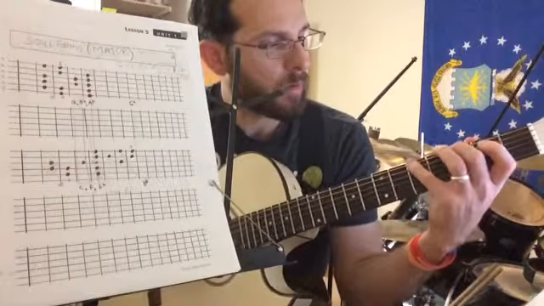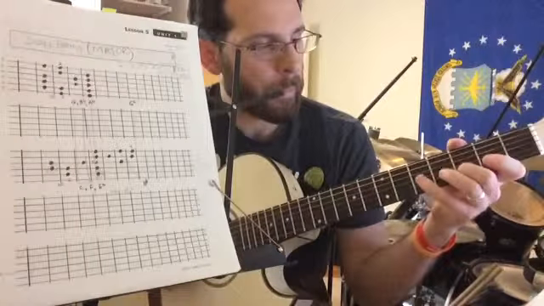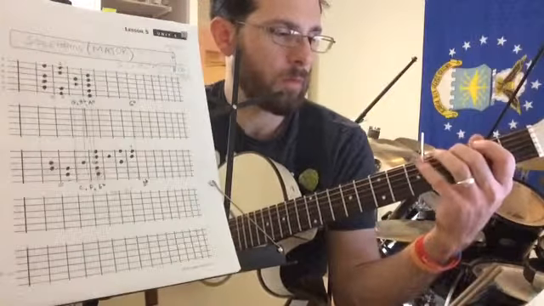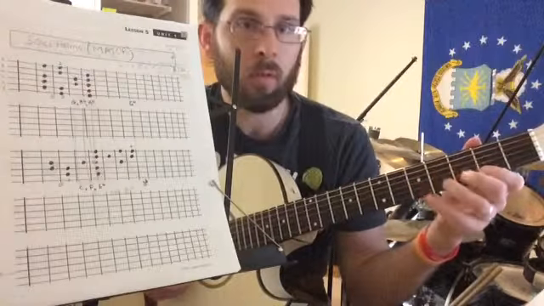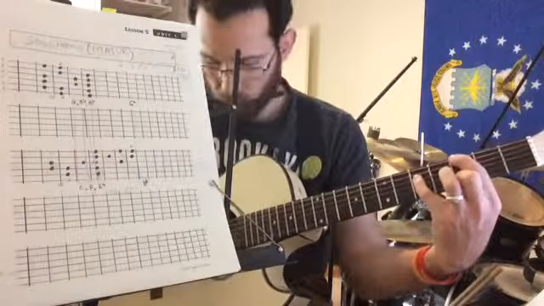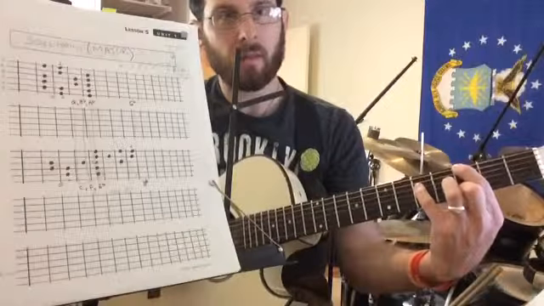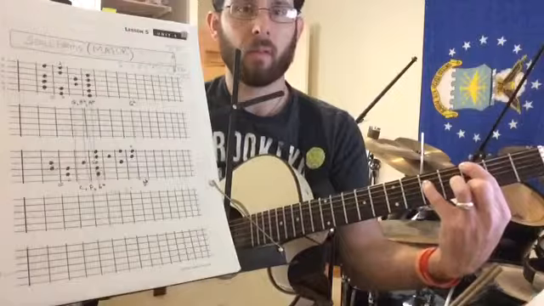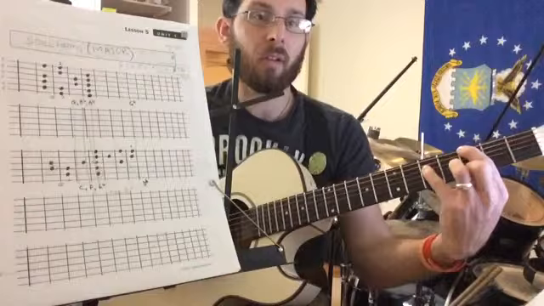A little bit faster now. And this G note right here, there's your 2 octave range. There's the first one, and right there. We've got those 3 notes that are all G notes.